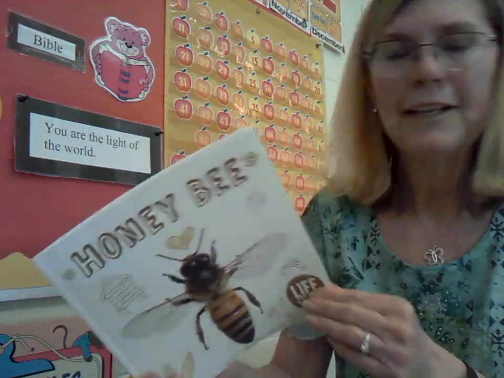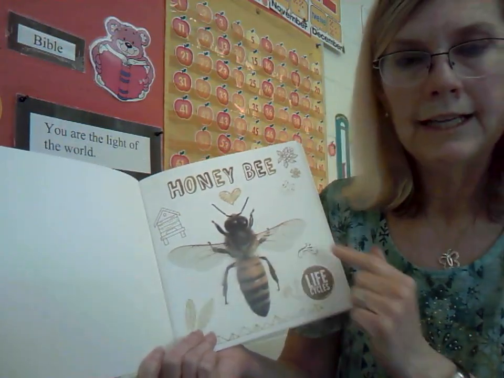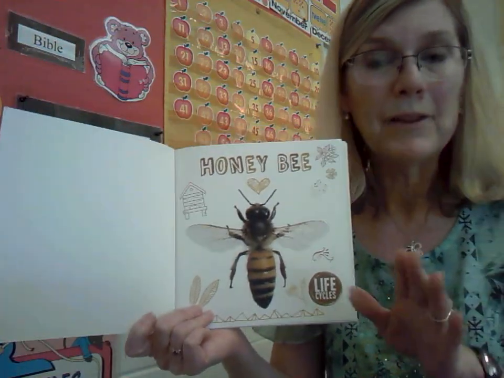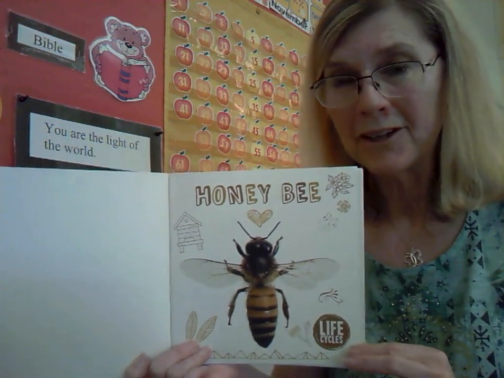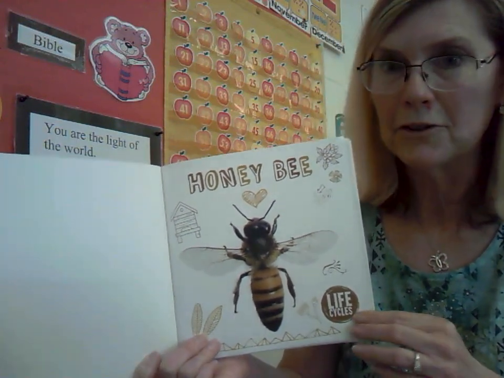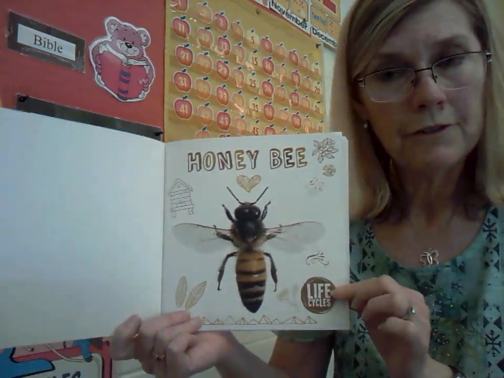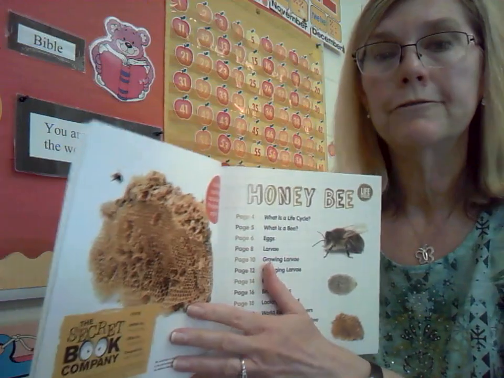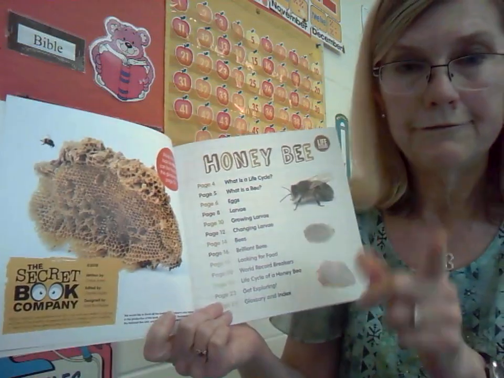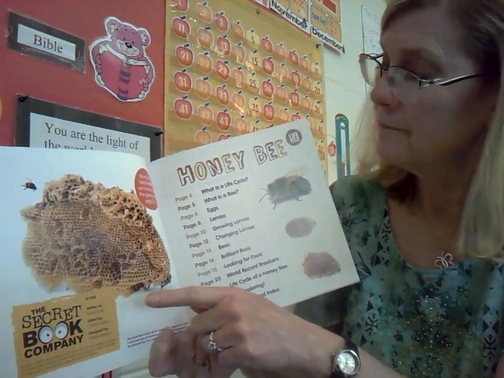Thank you. Here is your title page, Honeybee, and by the way, this book is on loan from Carson. So Carson, thank you very much for letting us borrow this and learn some facts about honeybees. I noticed on the title page the author's name was not there, but when I looked further on these pages, I found her name. It's over here. It is written by Grace Jones.